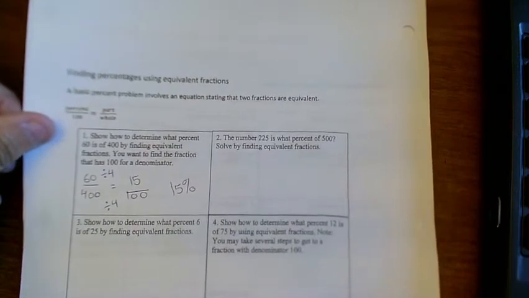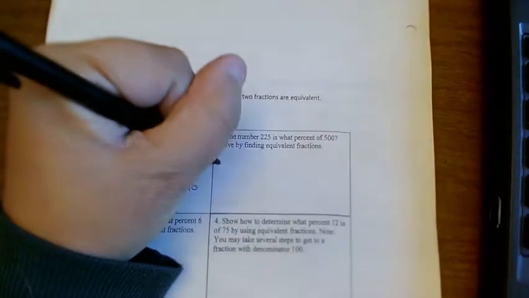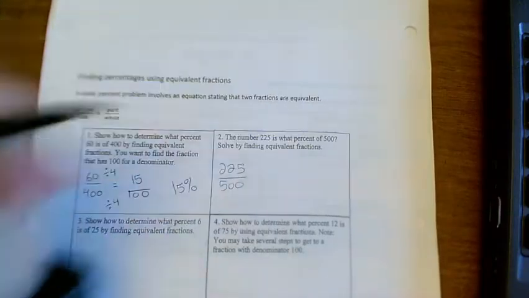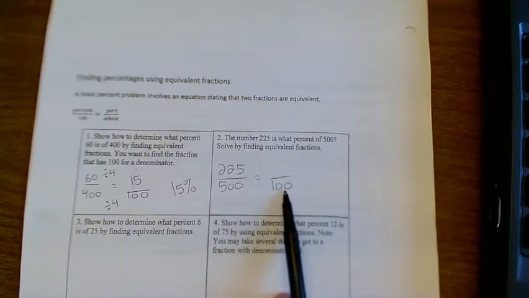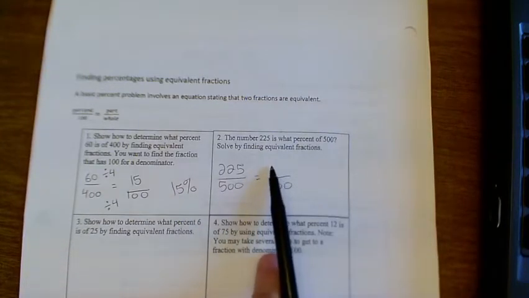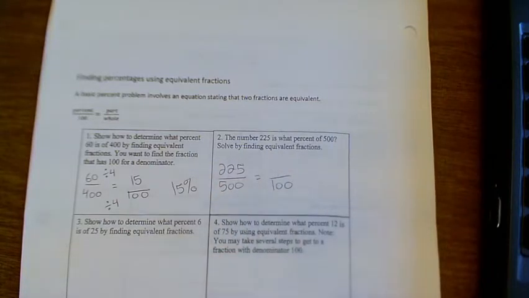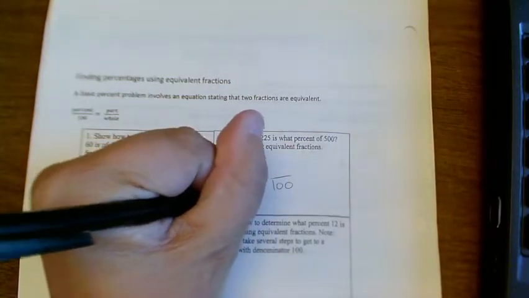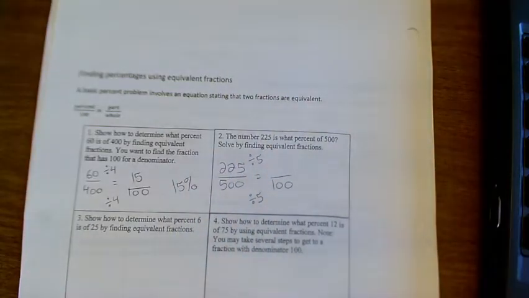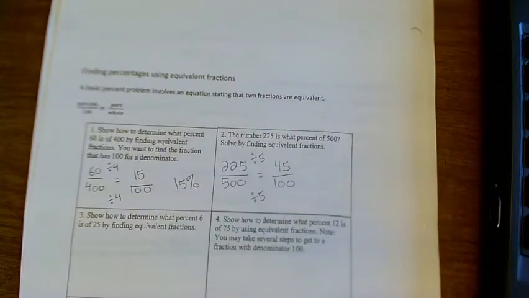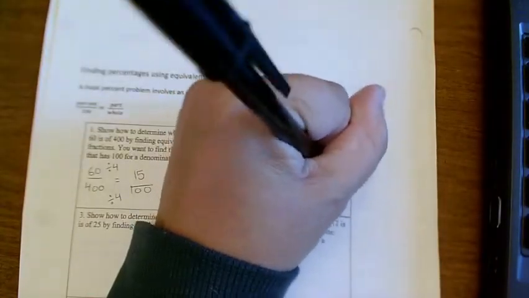All right, number 2. The number 225 is what percent of 500? So 225 to 500. So what is that in terms of 100? If we were solving this with a proportion, we would do an x here, and then we'd cross multiply. But again, it's not what we're doing. We're doing a different strategy. So how do you go from 500 down to 100? You would be dividing by 5. So you would want to do that to the numerator as well. So 225 divided by 5 should be 45. So 45 out of 100 would be 45%.